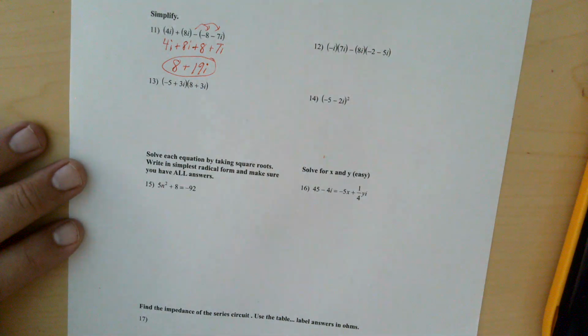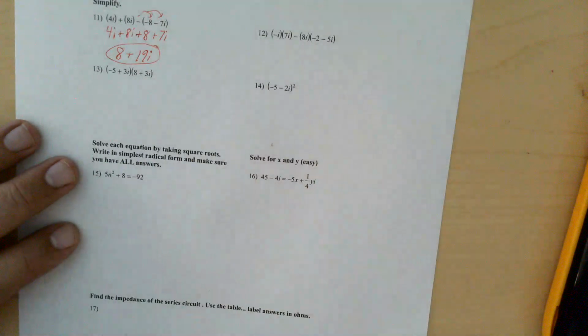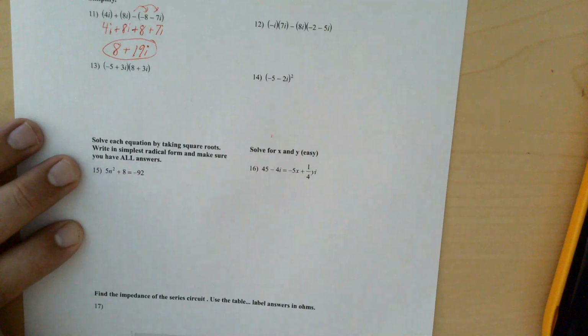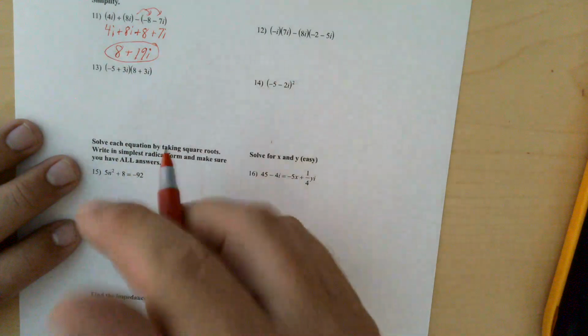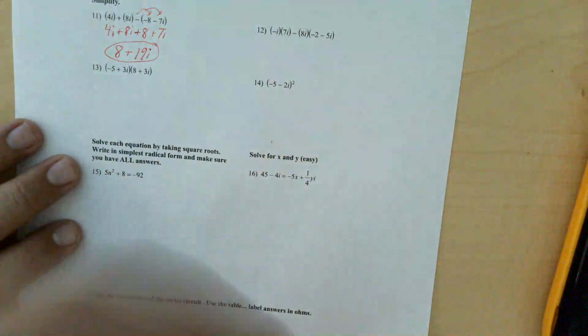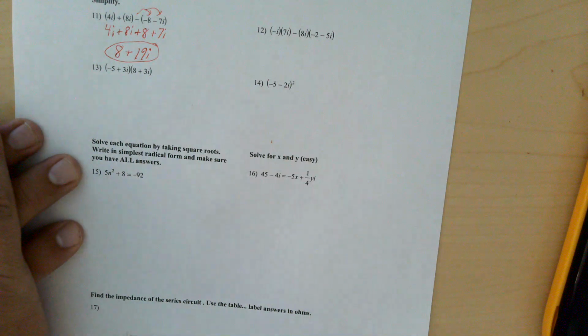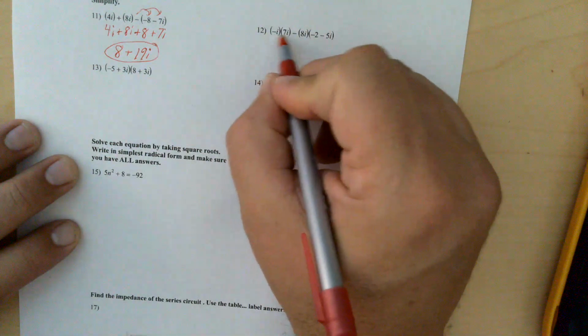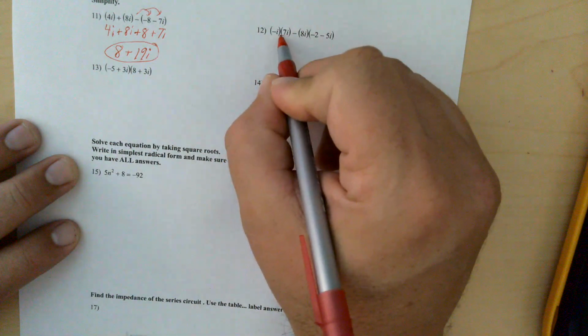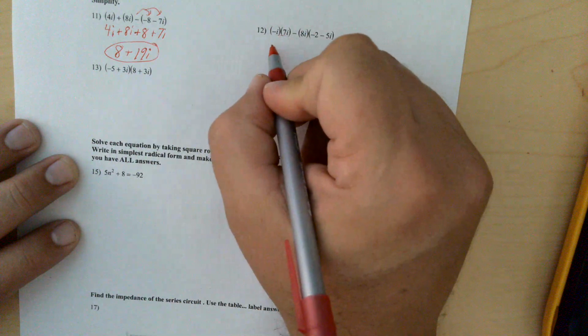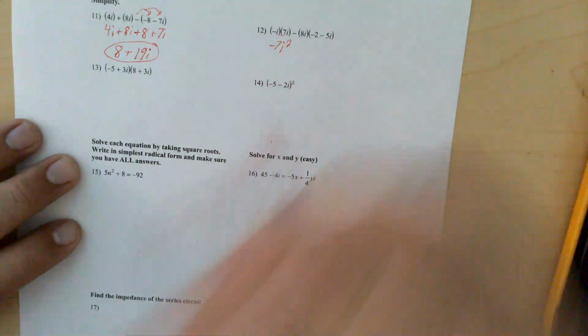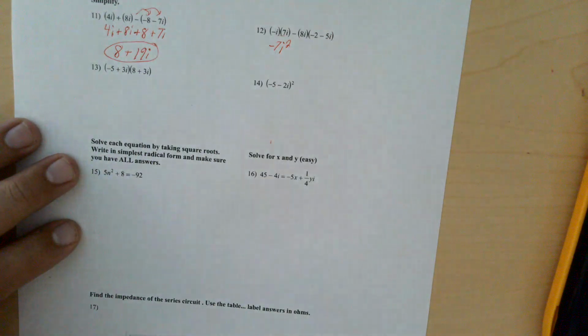Your choice if you want to do it on a calculator or not. That one's pretty easy to do without a calculator. So I'll show this problem without a calculator, and then I'll show you how you can do this with a calculator. Just so you don't somehow mess this up, right here I can multiply these together. When you multiply these together, you're going to have negative 7i squared. Remember, i squared is equal to negative 1.